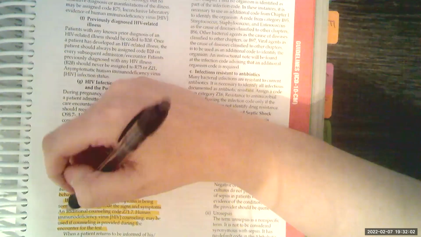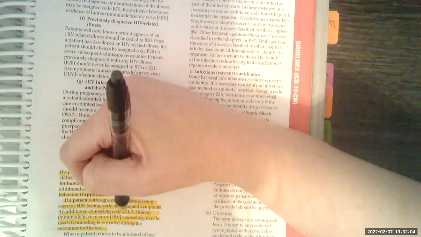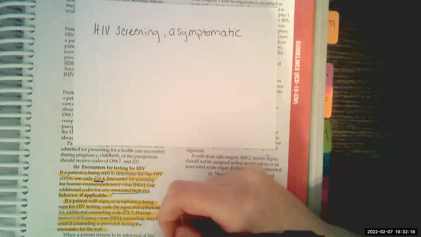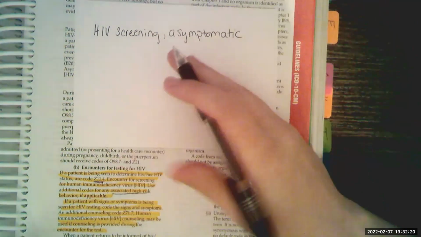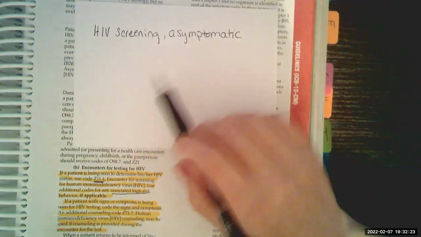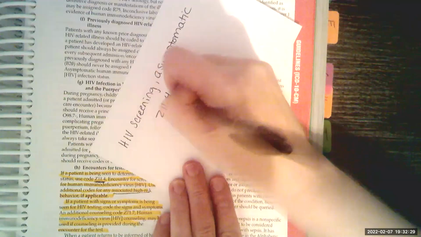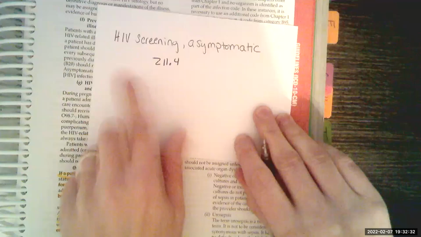If a patient with signs or symptoms is being seen for HIV, code the signs and symptoms. And as I stated, the patient doesn't have any symptoms right now. It also advises you how to code counseling for HIV, if that has been provided, and what to do when the test gets back. We don't have any information about that right now. All we know is we've done the HIV screening and there are no signs or symptoms. So we're going to look at Z11.4, and we're going to use that as our guidance right now.